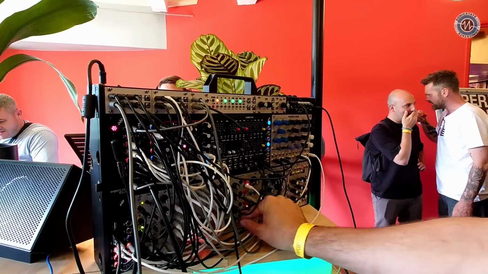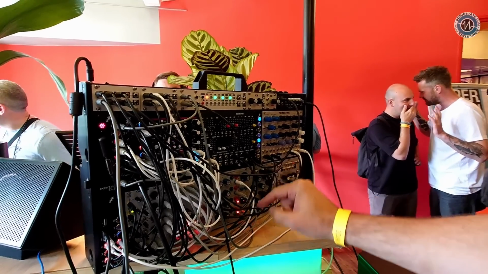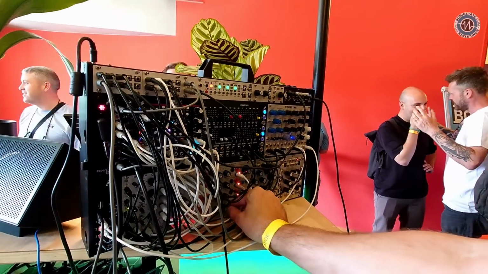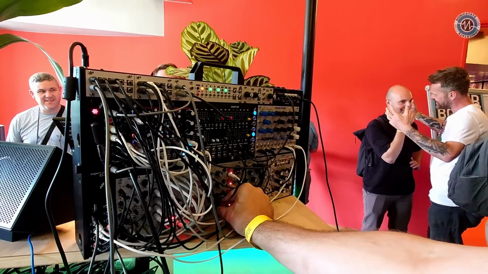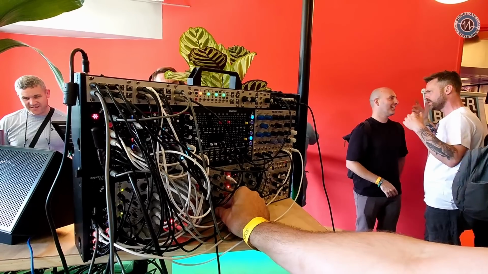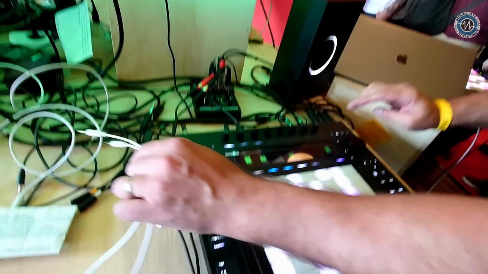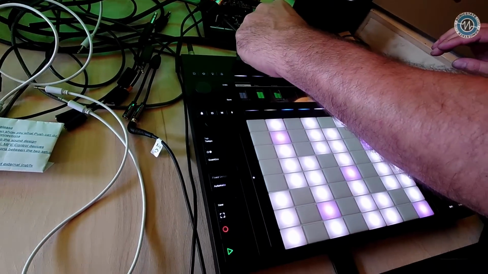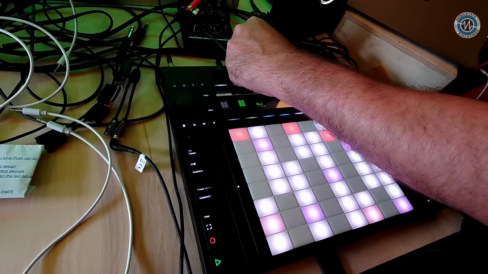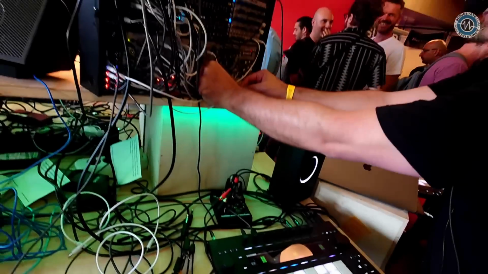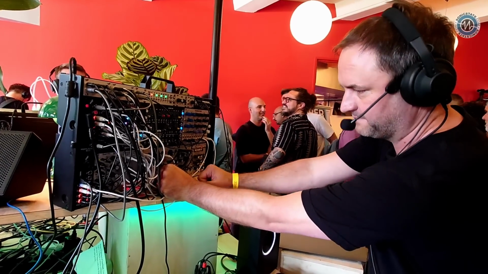I've got a little quad function generator, which is giving me sort of a nice LFO, but in kind of a weird shape. So I can make it get a little clicky. Maybe I'll turn down the modular a little bit so we can hear that a little better. You can hear it starting to chop up.